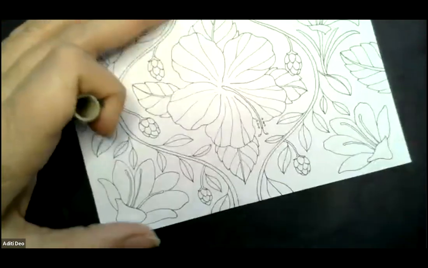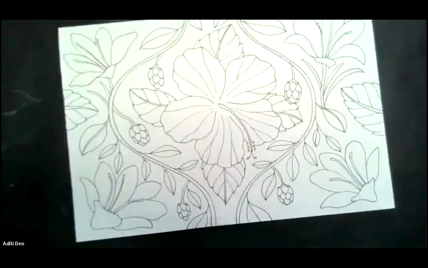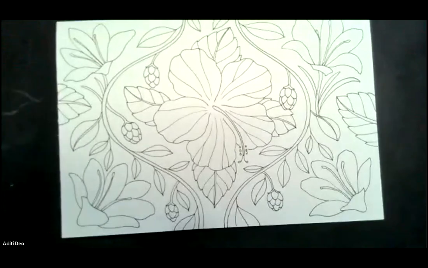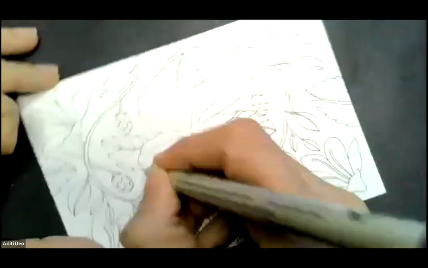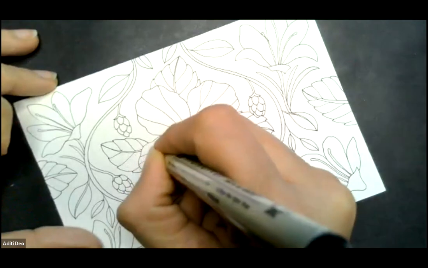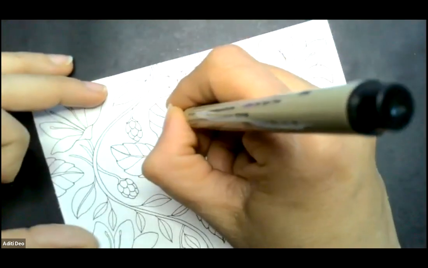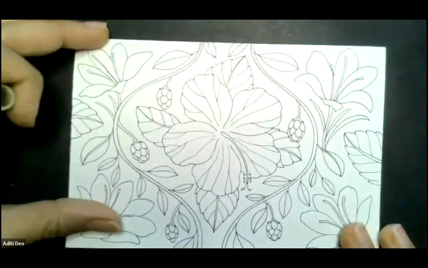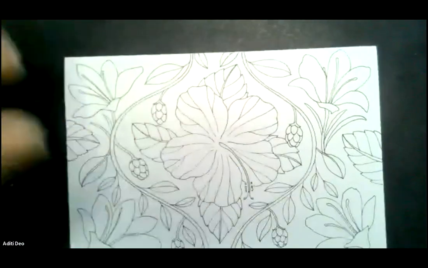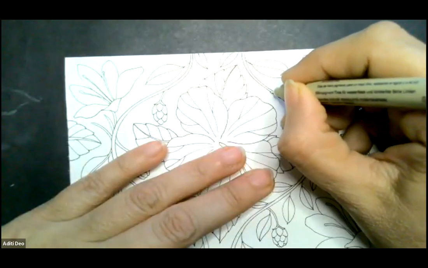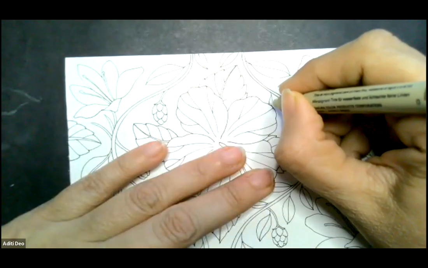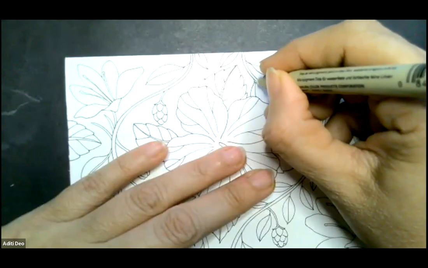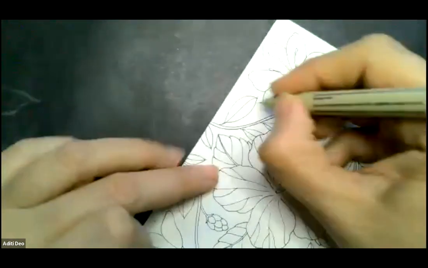I think I can. What else can we add? Yeah, some more lines here. So now beyond this is all overlapping, and I can keep making all of this denser and denser.